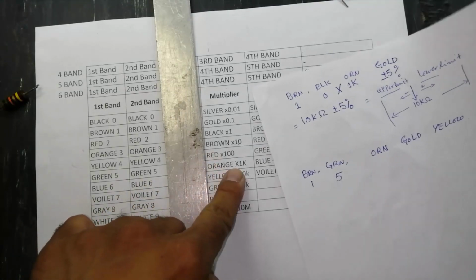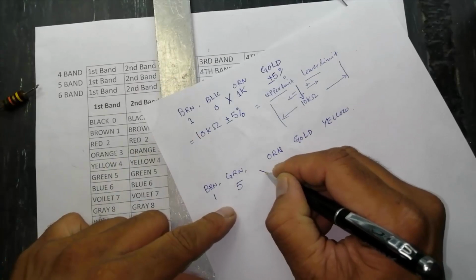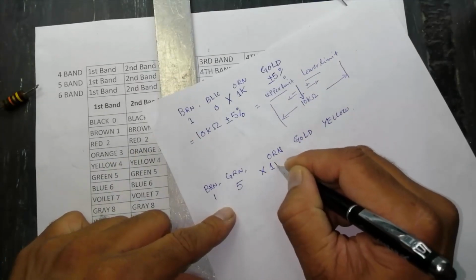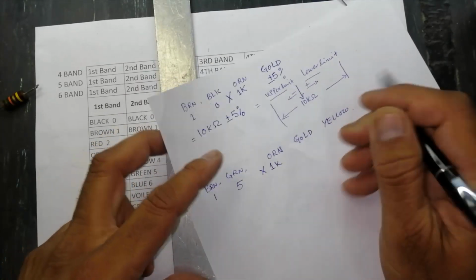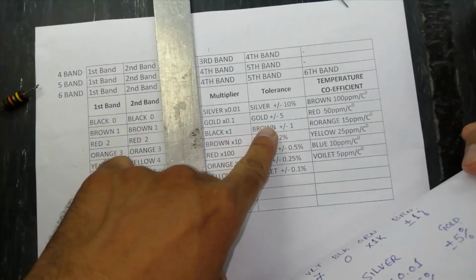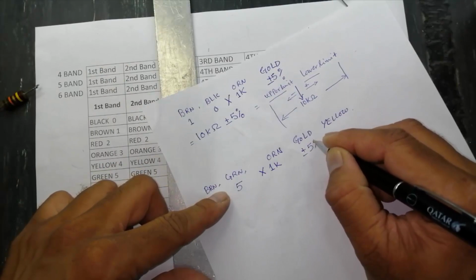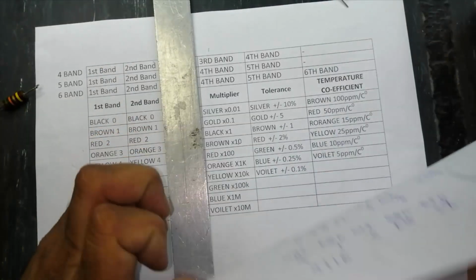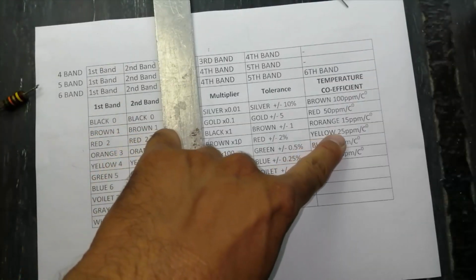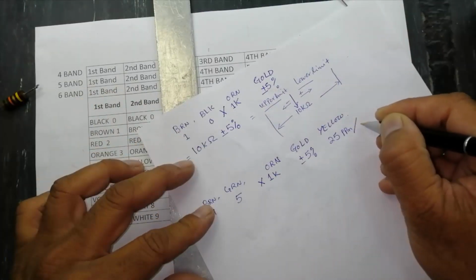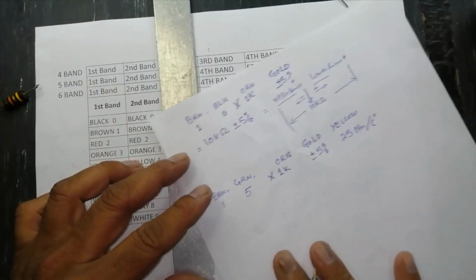Orange is 1K, multiplied by 1 kilo ohm, then gold is plus minus 5%, then yellow is 25 ppm per degree centigrade.